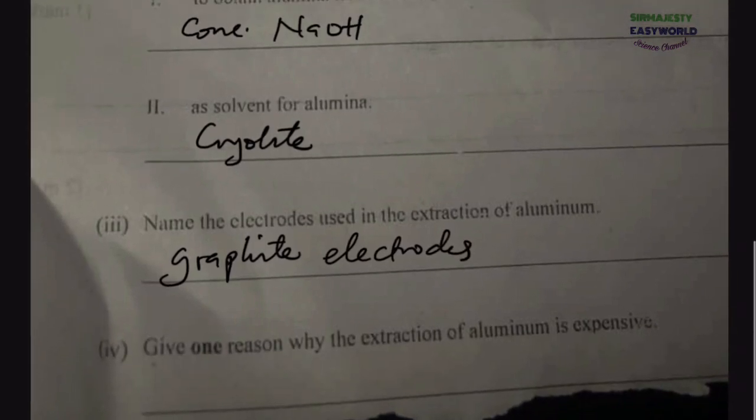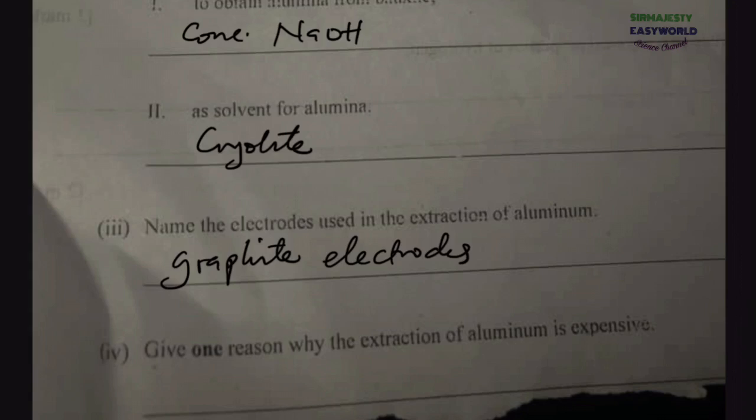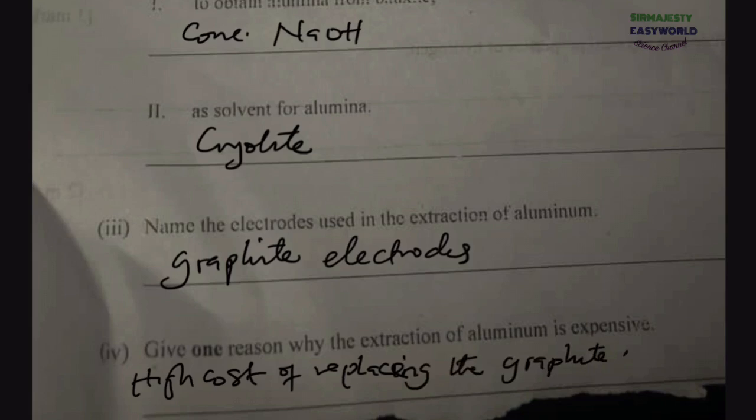Give a reason why extraction of aluminium is expensive. High cost of electricity, and again the high cost of replacing the graphite anode, because the anode is burnt down continuously. As oxygen is liberated there, it burns it down. Remember, graphite is carbon. It's going to convert it to CO2 eventually, and you need to replace it with time. So this amounts to extra cost. Okay, go to the next.